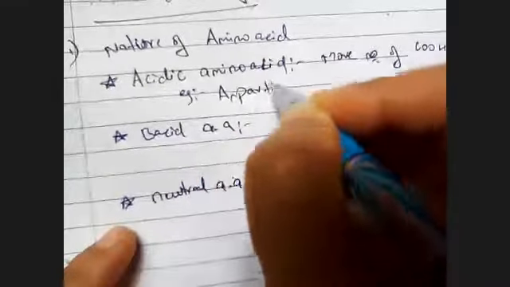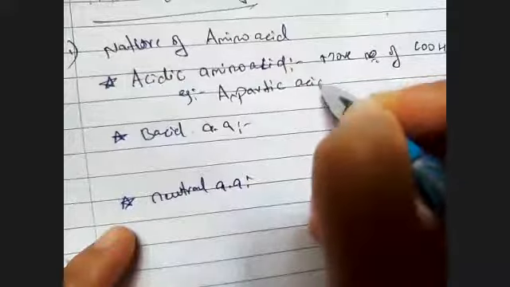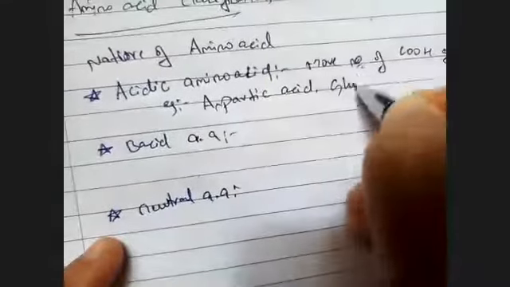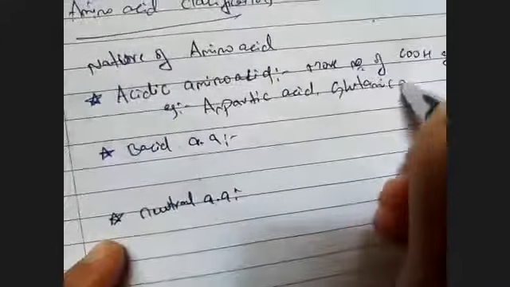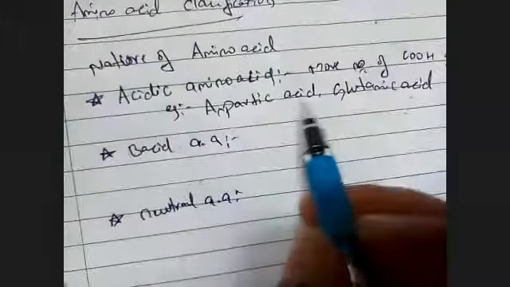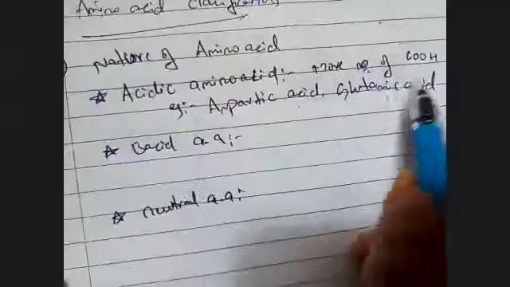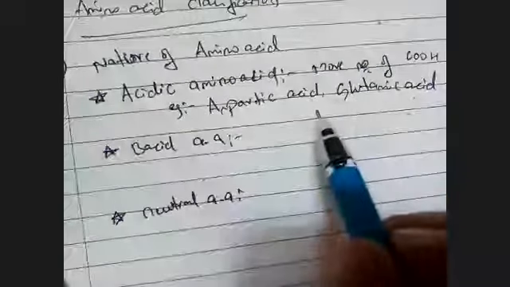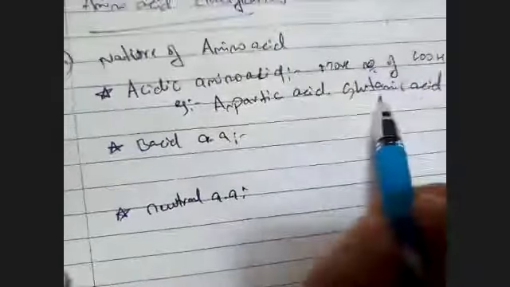For example, aspartic acid and glutamic acid. You should remember at least these two because it's easy to remember, since acid is there in the last word. So aspartic acid and glutamic acid.